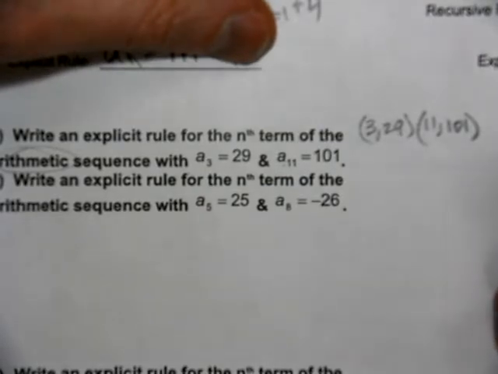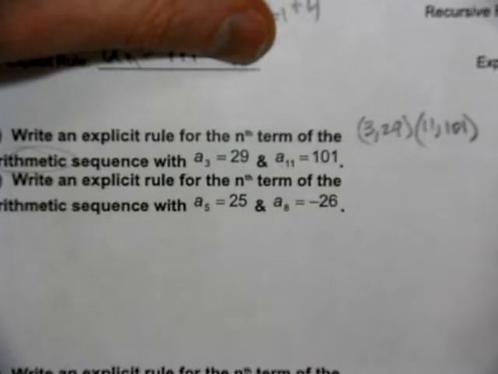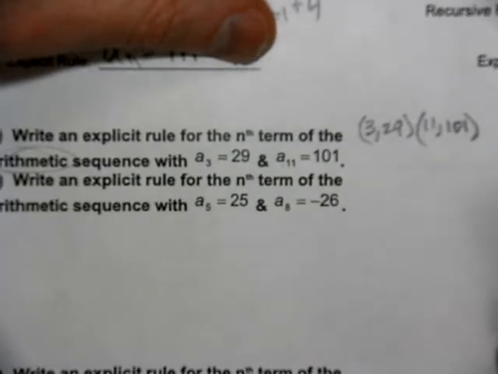So 101 minus 29 over 11 minus 3. 72 over 8. That'll go in there 9 times. So that's our slope.